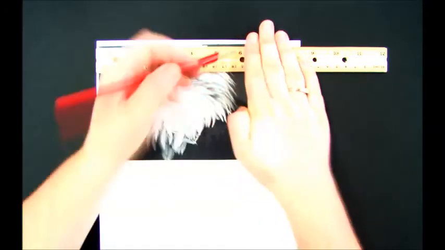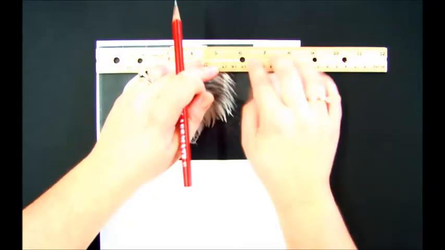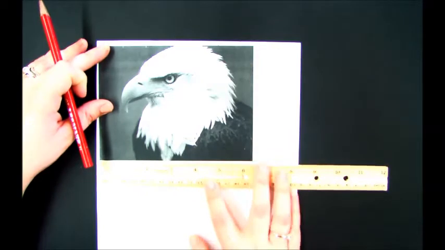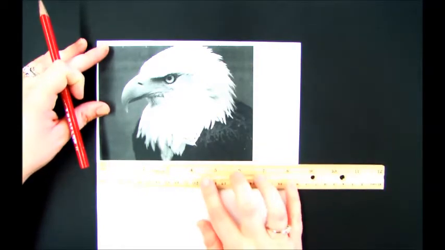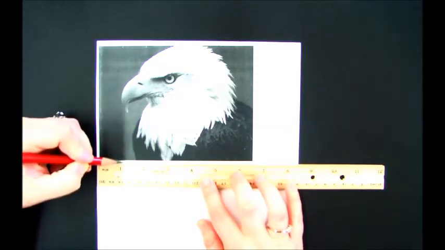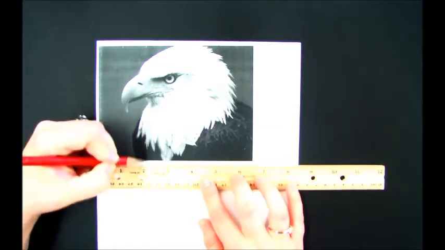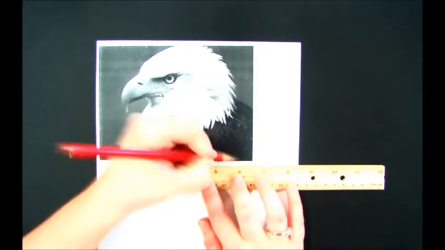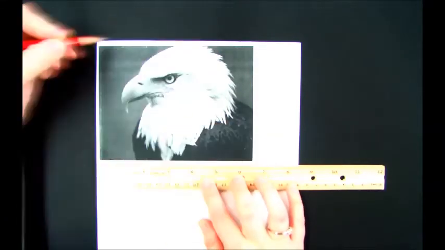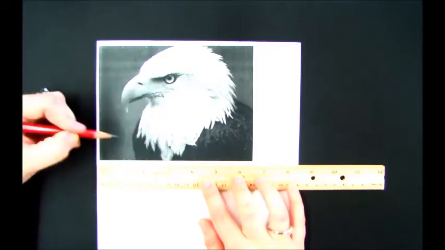I could crop it right here if I wanted to, but I'm just going to go ahead and bring it out. It's up to you if you want to crop your image or bring it out. And then I'm going to slide the ruler down and do the same thing down here. Make sure that you grid all 4 sides of your photograph.